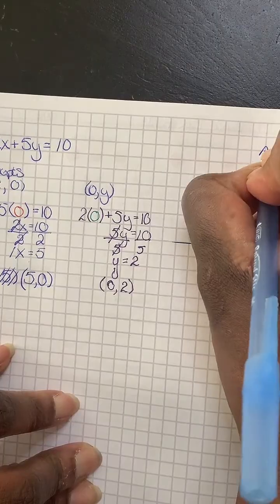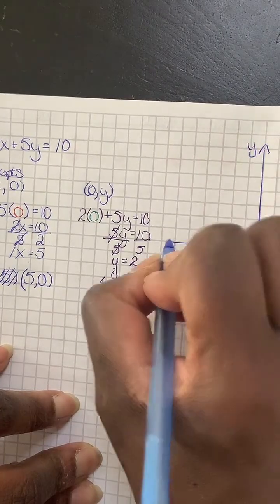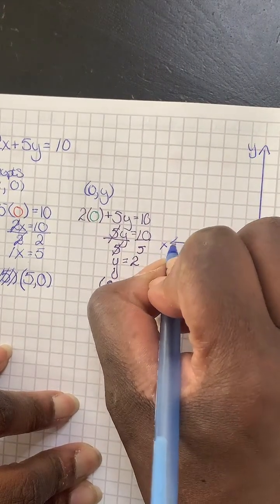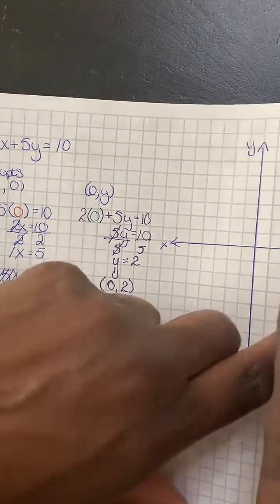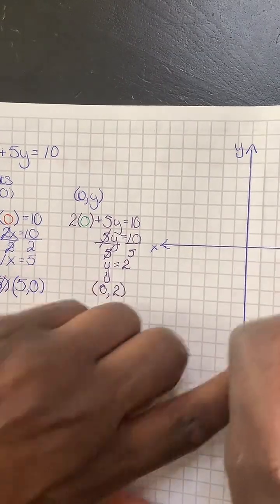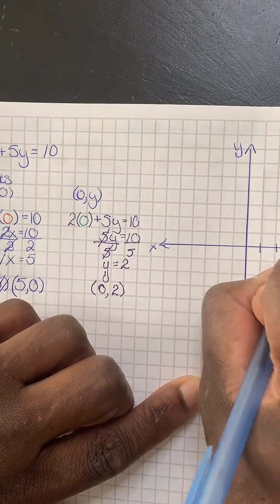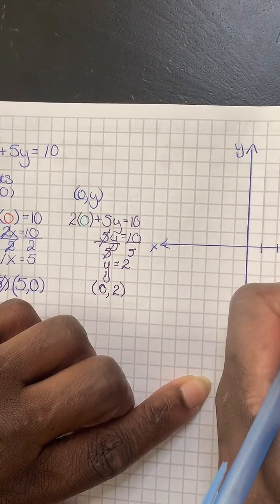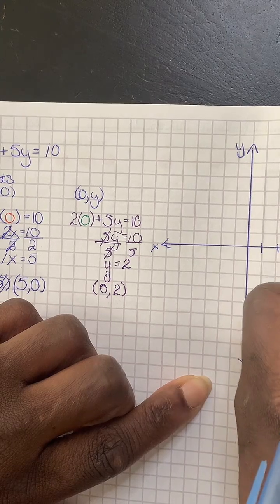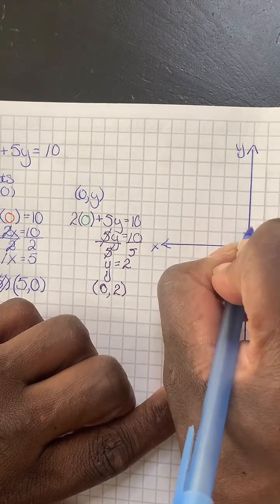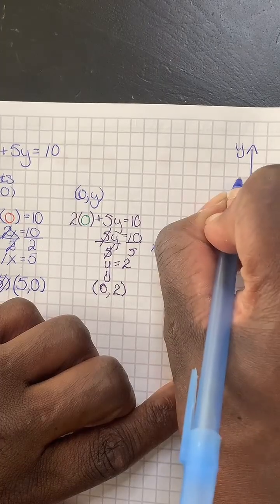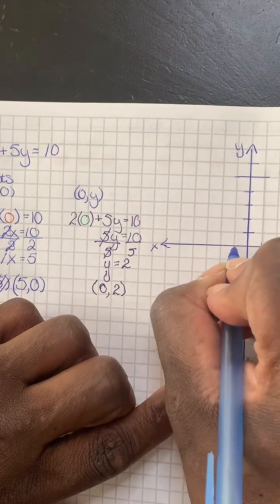Okay, so here's my y values. Here's my x values. So you have 1, 2, 3, 4, 5. 1, 2, 3. 1, 2, 3, 4, 5.